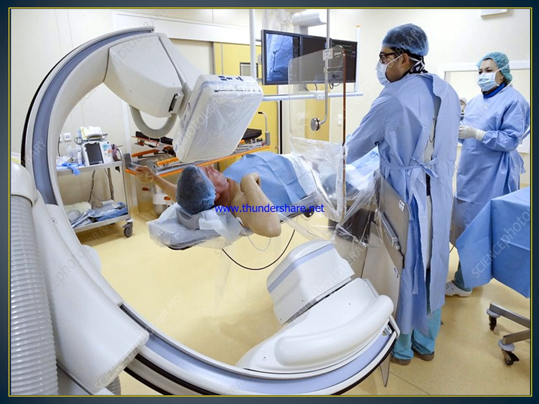This is the angiographic room, and you can see this is a C-arm machine and the patient lying on a patient couch, and this is the image display system, and the procedure is going on. So this is an angiographic room with the angiographic team which does the angiography.